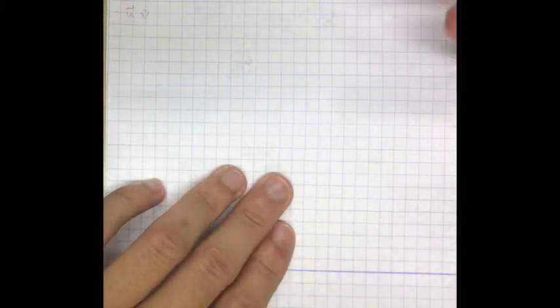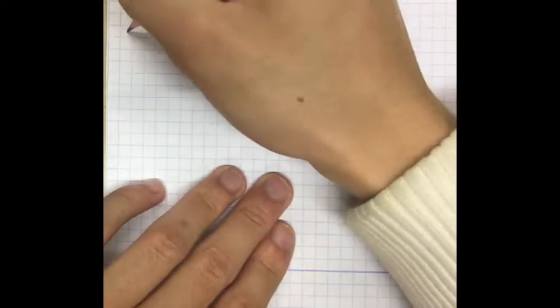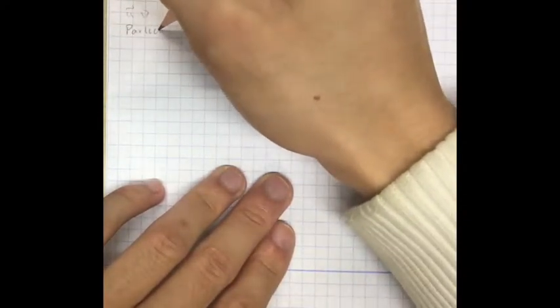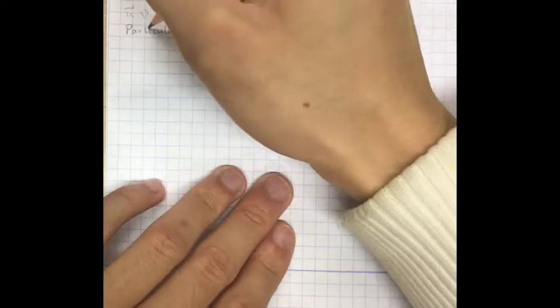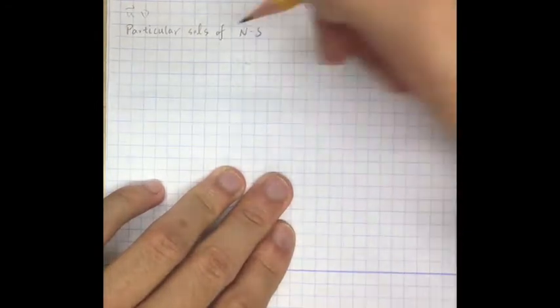So if we want to get some solutions of the NS equations, we need to make many assumptions in order to simplify the cases. And also we need to introduce some special boundary conditions. So I'll tell you some particular solutions of the NS equations here. Particular solutions of NS.